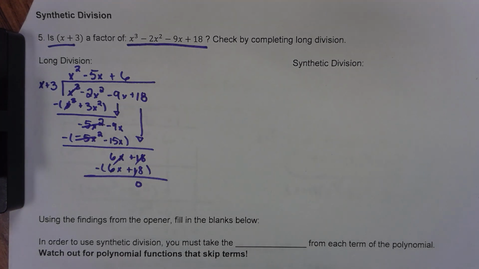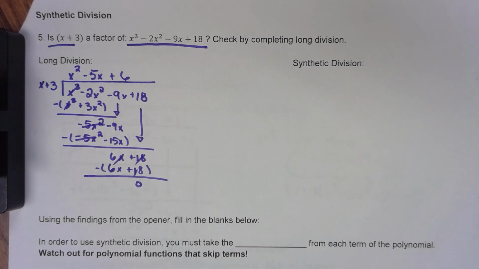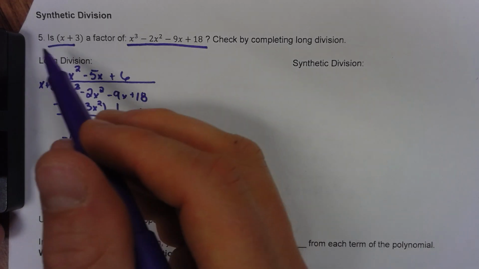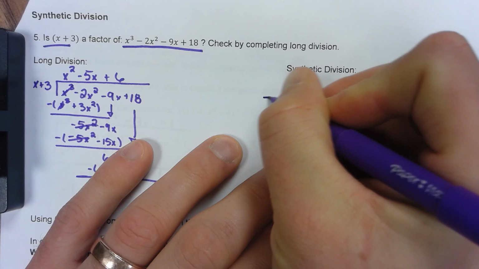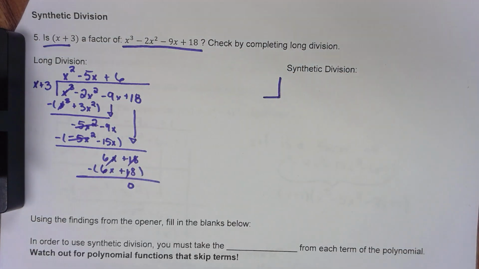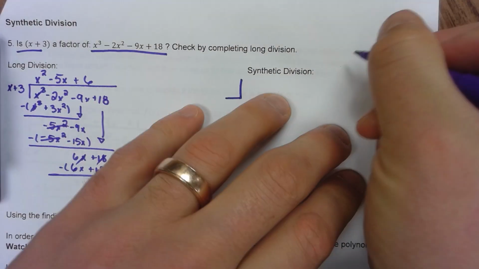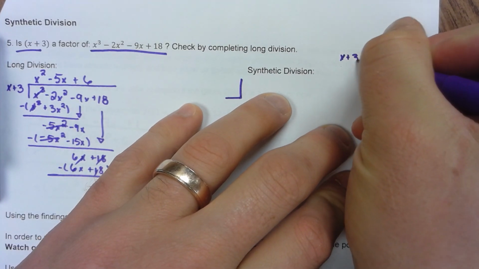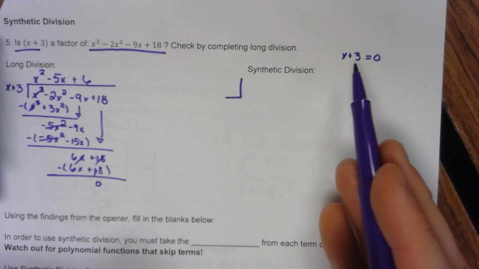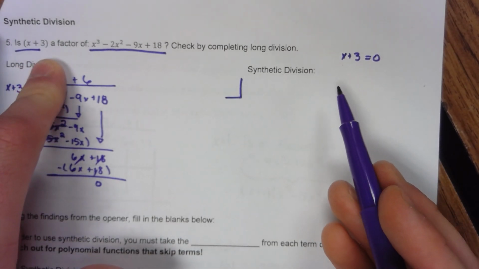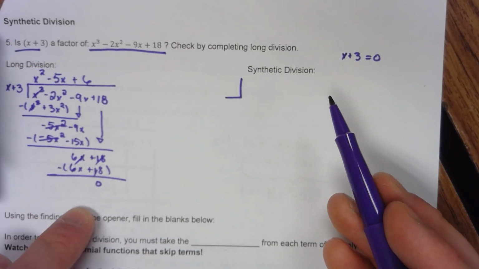So, a couple of introductory things with synthetic division. The way that we set up synthetic division, we have this kind of half box, and I call that the chair. Inside the chair, we take what we're dividing by, in this case x plus 3, and set that equal to 0. Now, when I take a factor, and we've already confirmed that this is a factor because I got a remainder of 0.